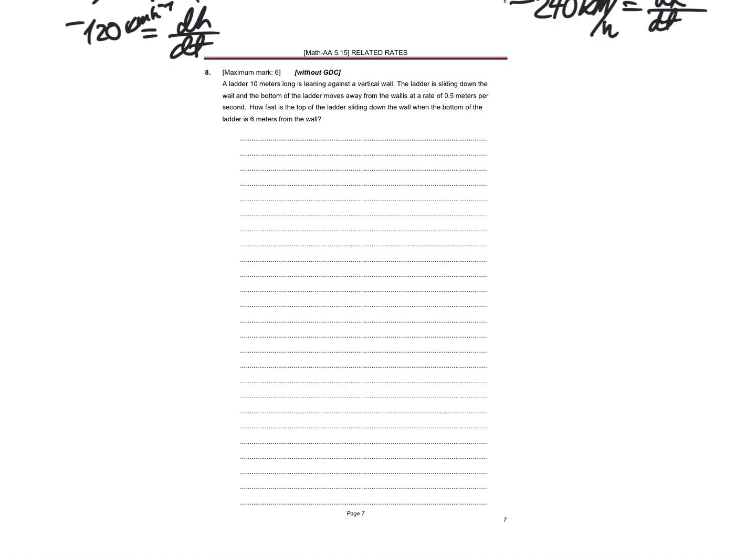Okay, number 8, a ladder 10 meters long is leaning against a vertical wall. The ladder is sliding down the wall, and the bottom of the ladder moves away from the wall at a rate, so let's call that dx/dt, of 0.5 meters per second.